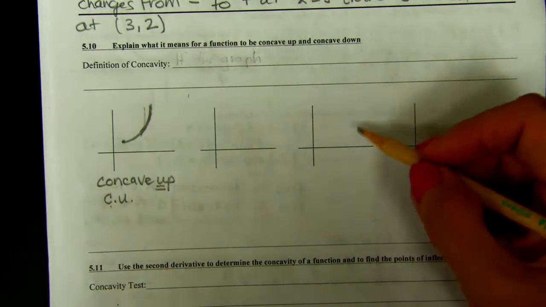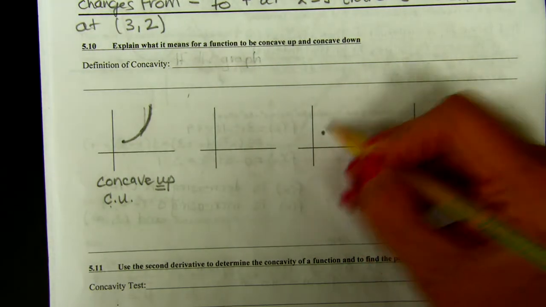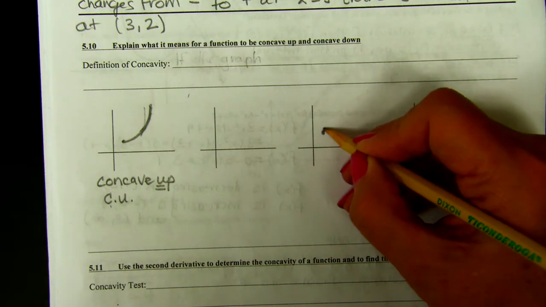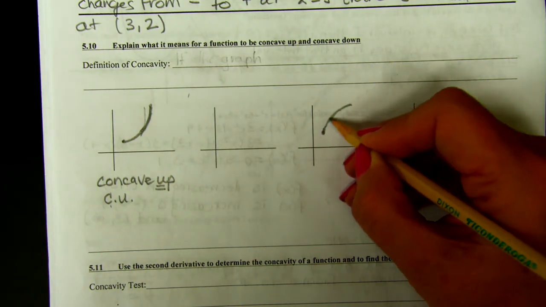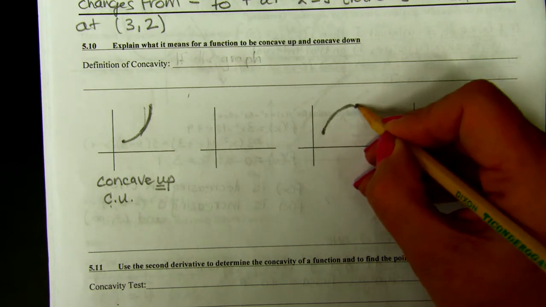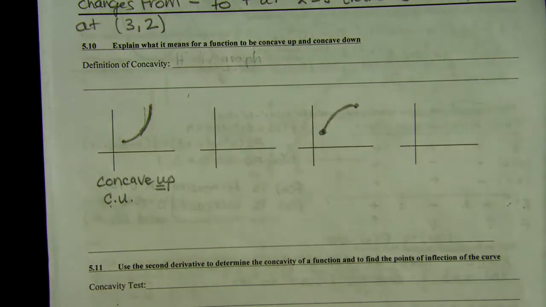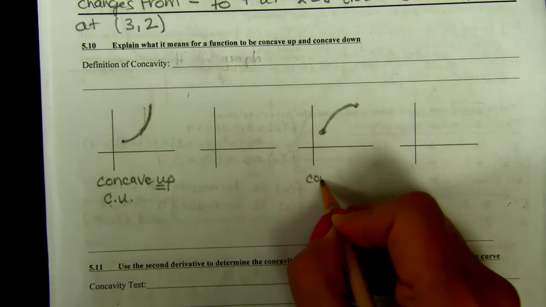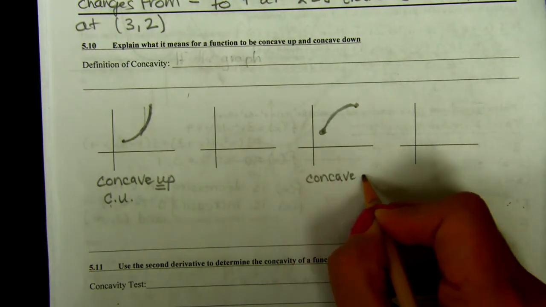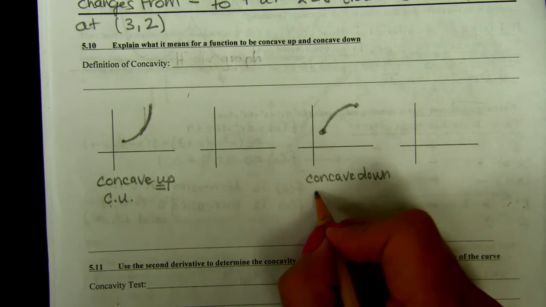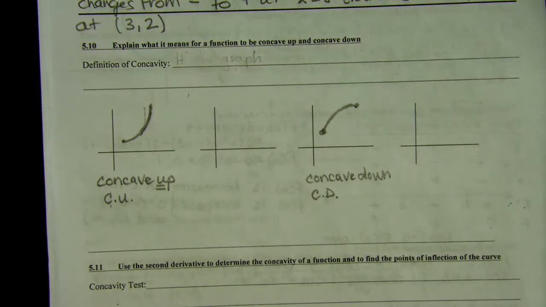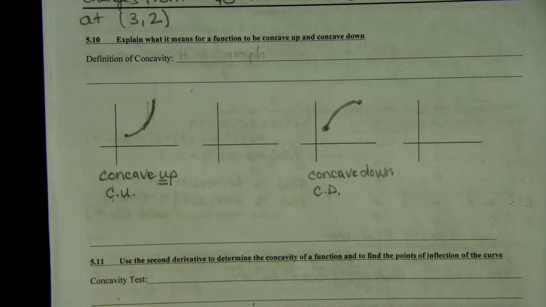I'm going to draw another picture over here to show you, in contrast, what concave down is. So this is what concave down is. It would be concave down on that interval. And we use the abbreviation CD there. All right, so let's see if we can get a more official definition of what concave up and concave down means.